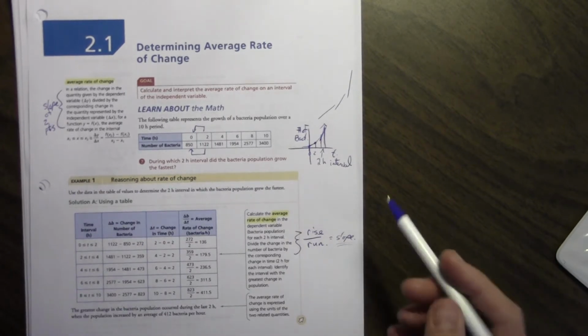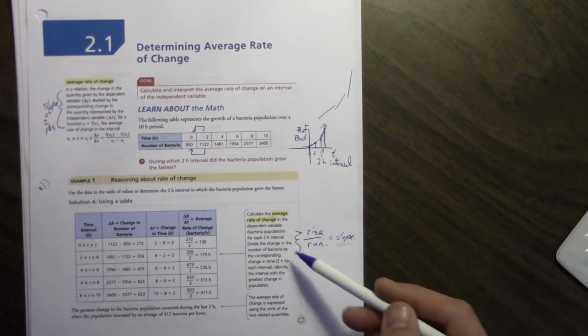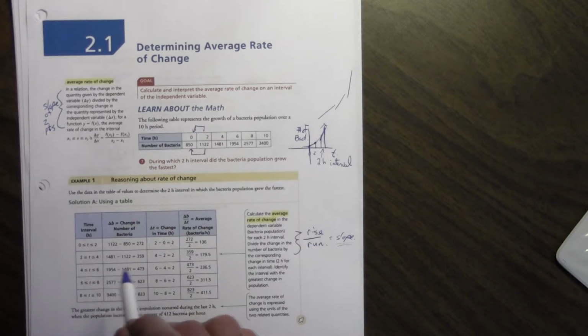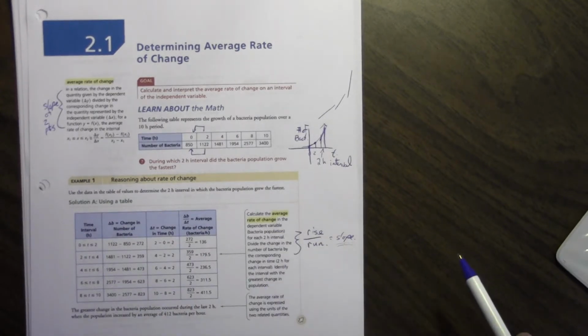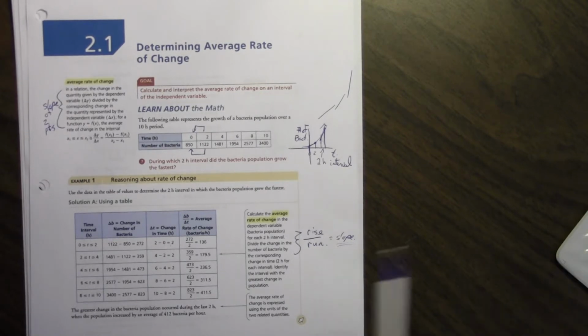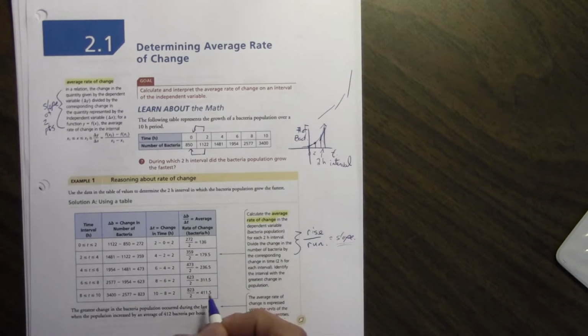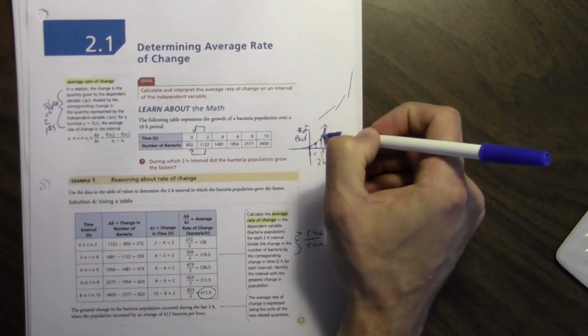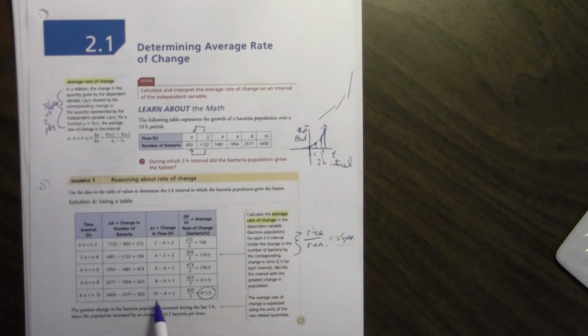I just wanted to point out how similar it is to average rate of change, which is slope. The reason why is we're going to go into instantaneous rate of change, which will be quite different. So it says the greatest change in the bacteria population occurred during the last 2 hours. Okay, so that's evidence. This is our slope of our last line here between the interval of 10 hours and 8 hours. Okay?